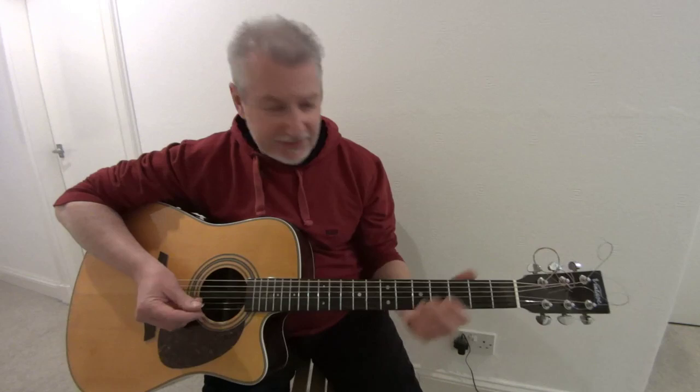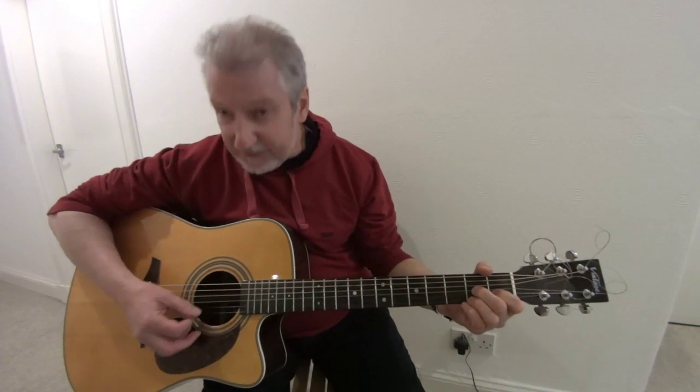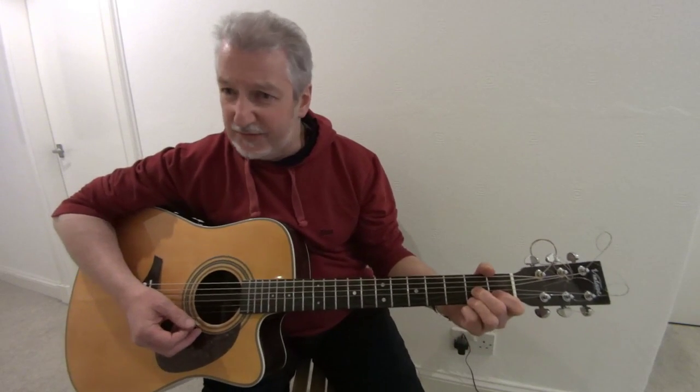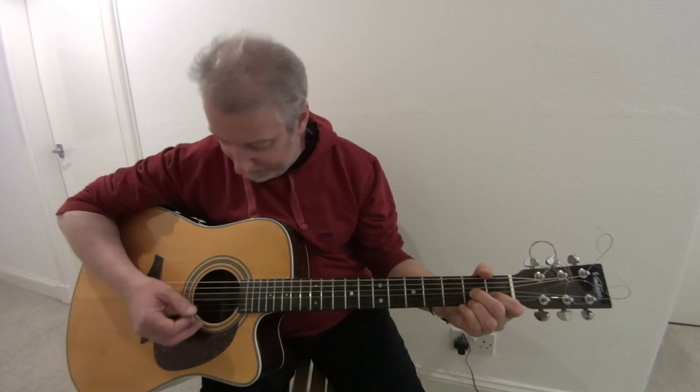We've already seen G7. To play D7, place your first finger at the 2nd fret, 3rd string, your 2nd finger at the 1st fret, 2nd string, and your 3rd finger at the 2nd fret, 1st string. Play strings 4th to 1st.